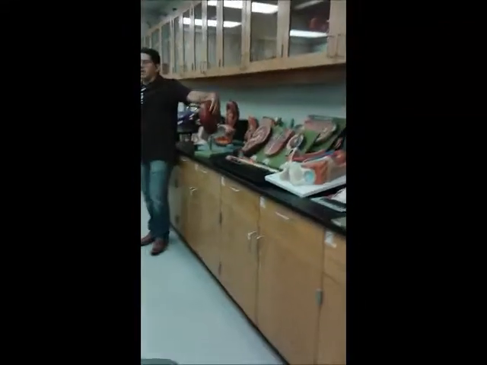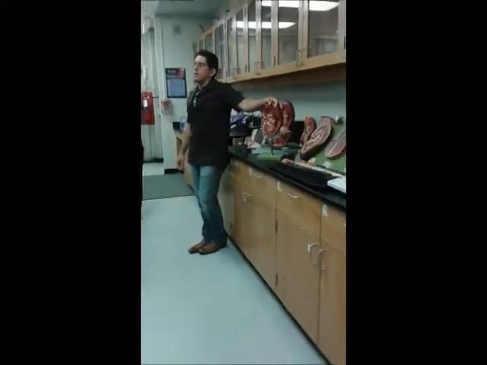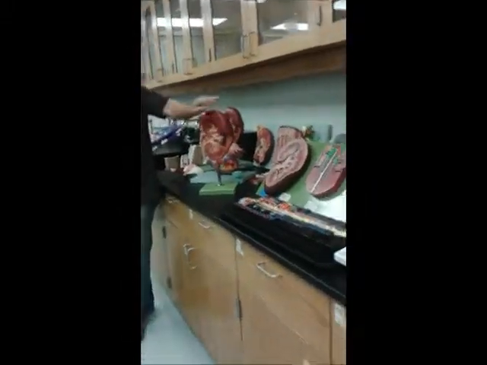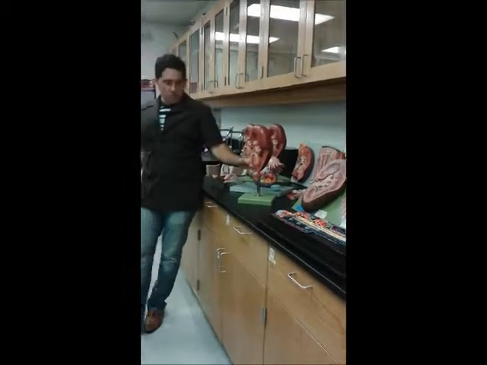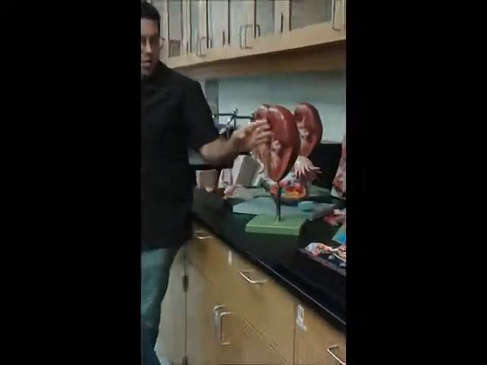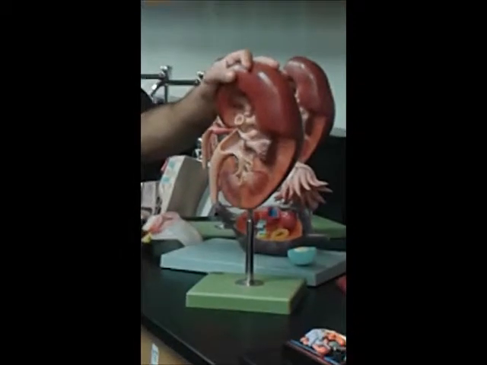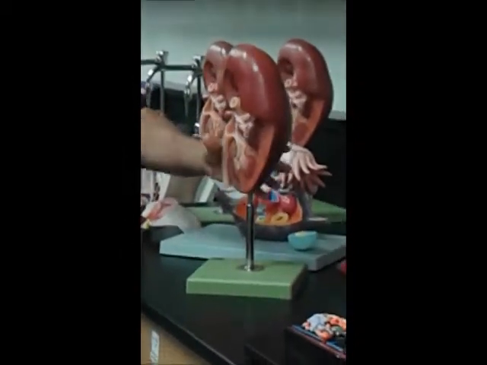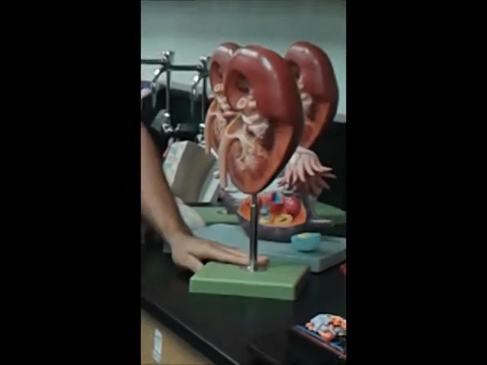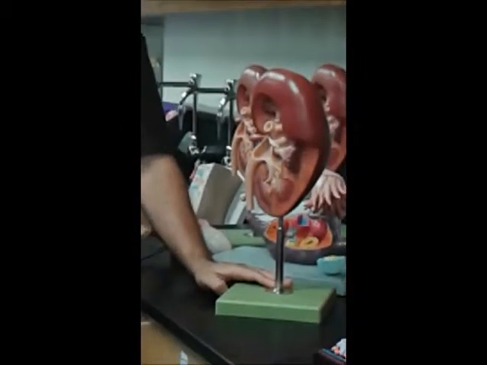The outer surface of the kidney is known as the capsule. Then this outer portion here is called the cortex. And then the middle is called the medulla. Now, these individual things that look like triangles or pyramids, they're called renal pyramids.